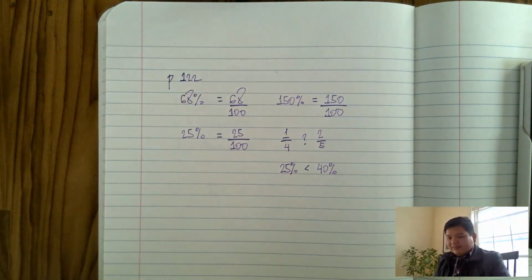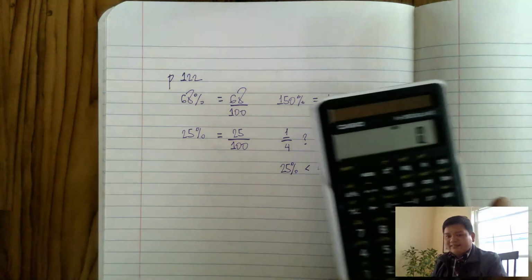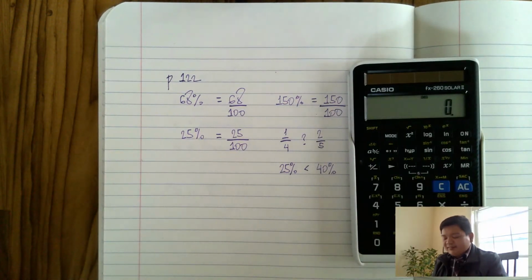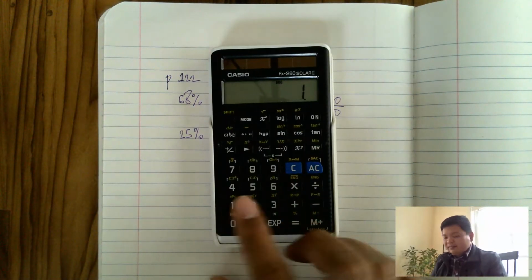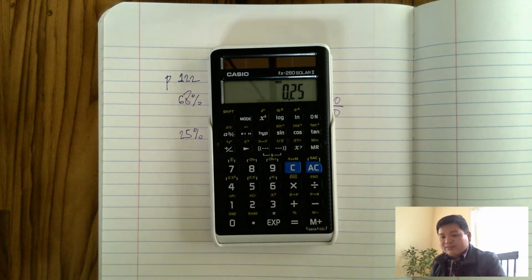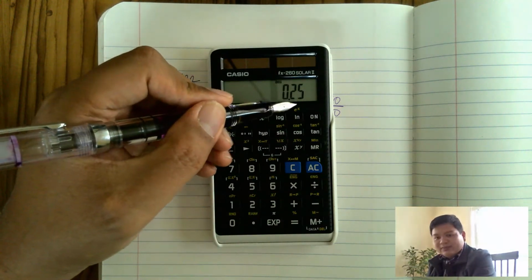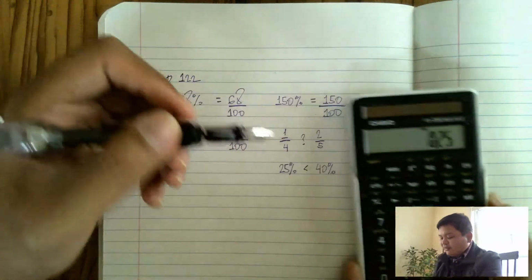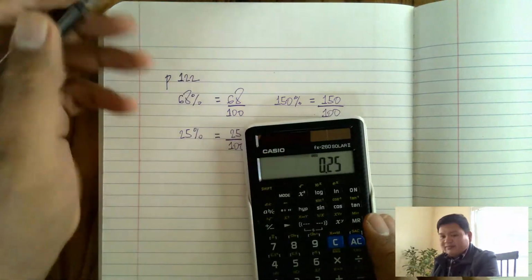By the way, a really easy way to convert fractions to percents is by using the calculator. As you can see here, I have a calculator. All you have to do is divide the numbers that are participating in the fraction. So for example, 1/4, just do 1 divided by 4. That says 0.25. As you can see, the decimal point is here. If you move the decimal point twice to the right, that gives you 25, which is the percent. So divide the numbers and then move the decimal point twice to the right.